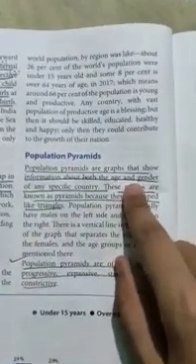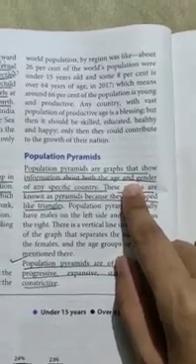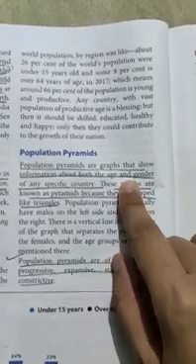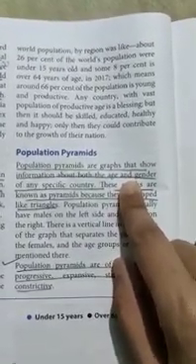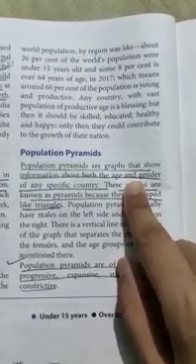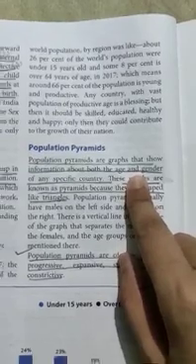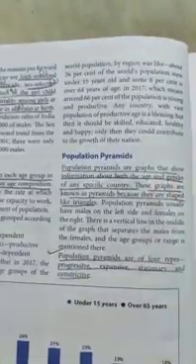Any country with a vast population of productive age is a blessing, right? But then they should be skilled, educated, healthy and happy. Otherwise, they will become a burden on their nation. If they are skilled, educated, healthy and happy, then they will be able to contribute to the growth of their nation and will not become a burden on it.